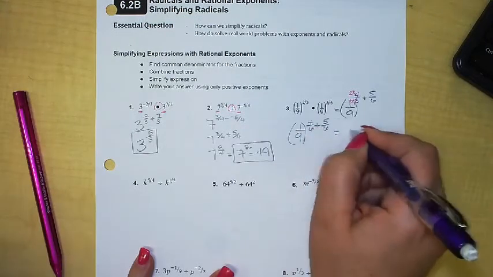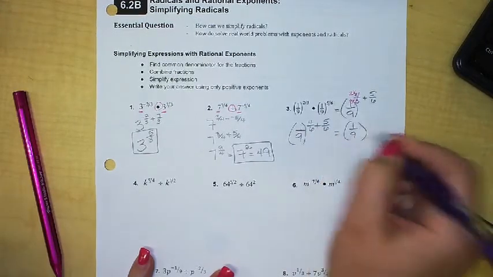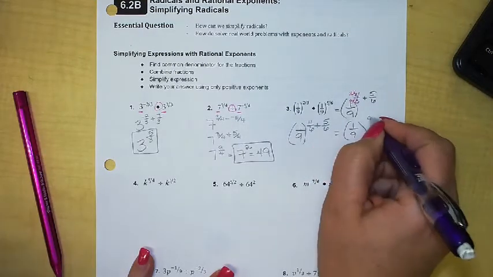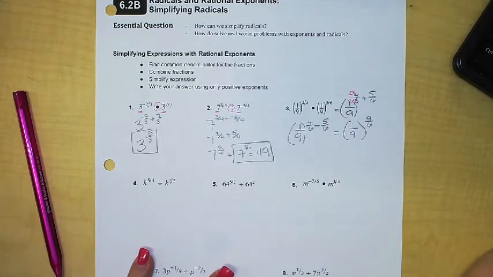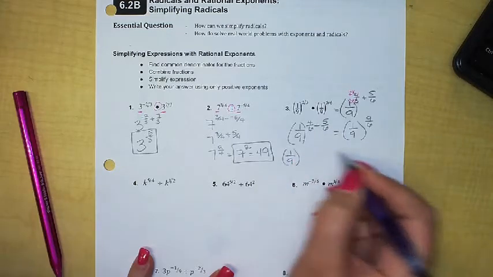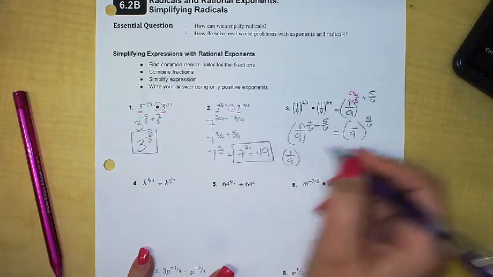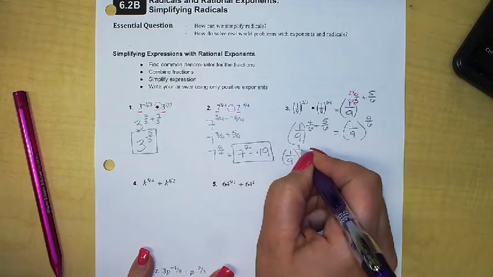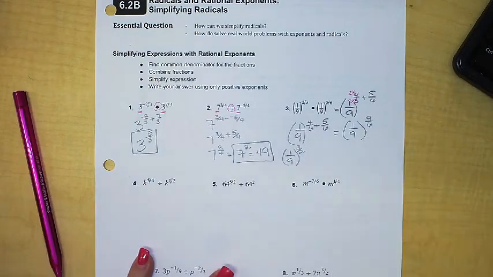And now I can go ahead and do that. So when we do this, 4 plus 5 is 9. So we get 9 over 6 in our denominator. And 9 over 6 simplifies, so let's do that. That means that we're taking this 1/9, and we're raising it really to the 3 over 2 exponent.